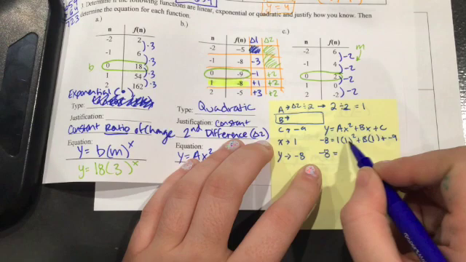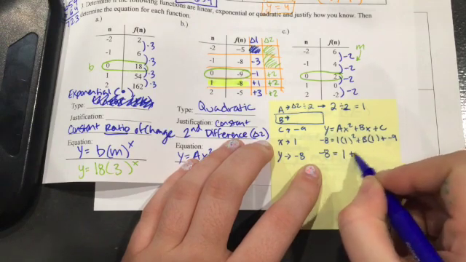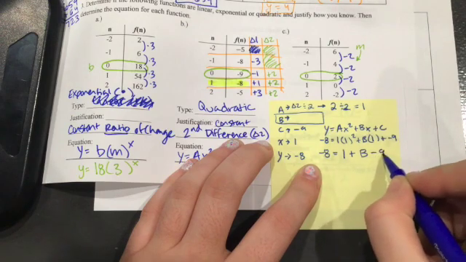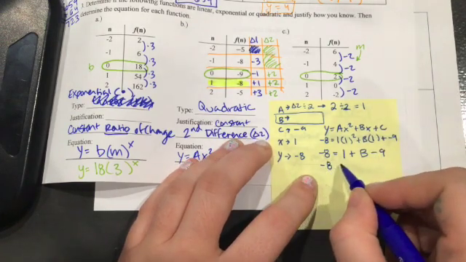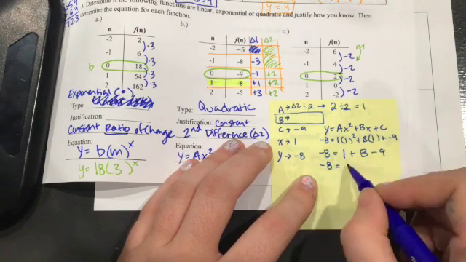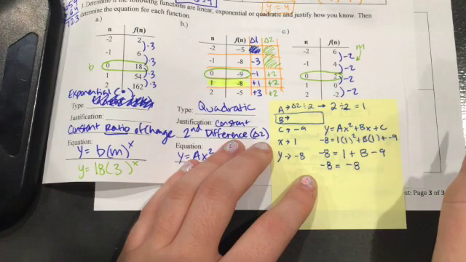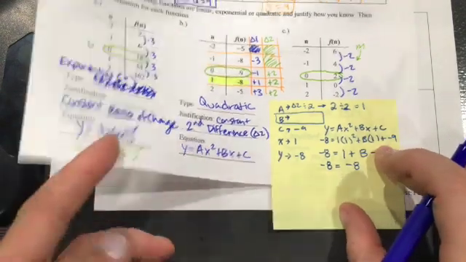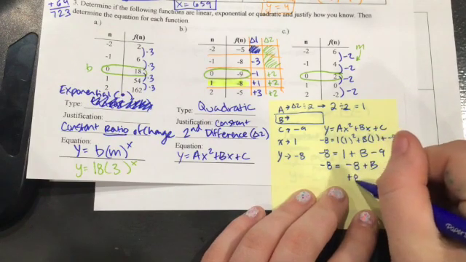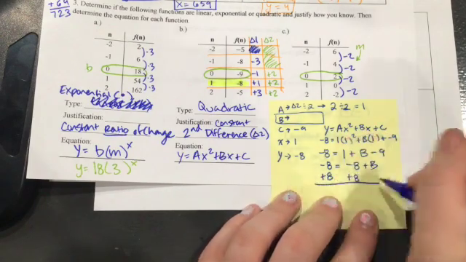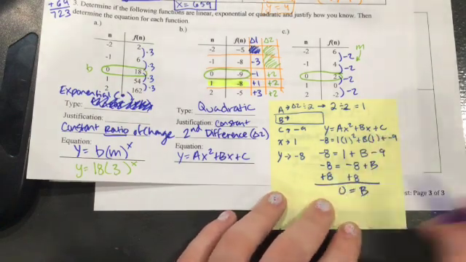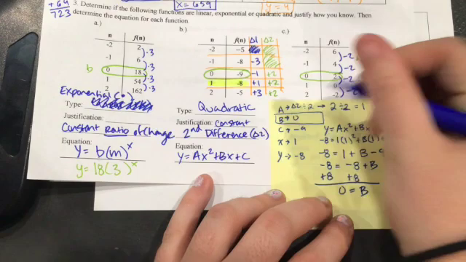Negative 8 equals 1 squared times 1, which is just 1. B times 1 is just b. Plus a negative 9 is like minus 9. 1 plus negative 9, or 1 take away 9, is negative 8. I'm going to add 8 on both sides to get b by itself. Negative 8 plus 8 is 0. So I don't have a b value. My b value is just 0.